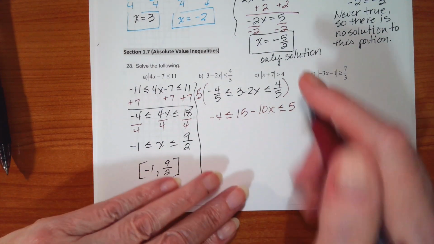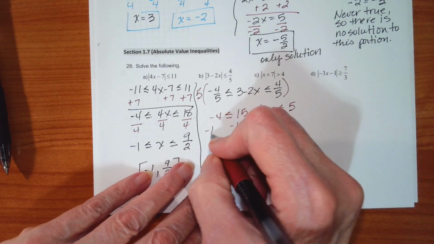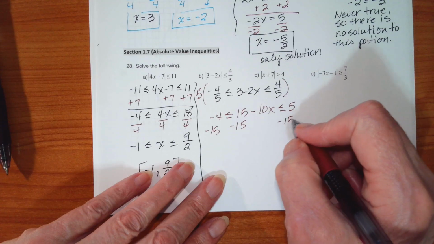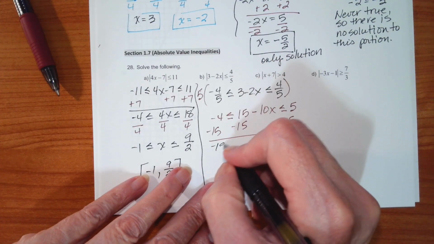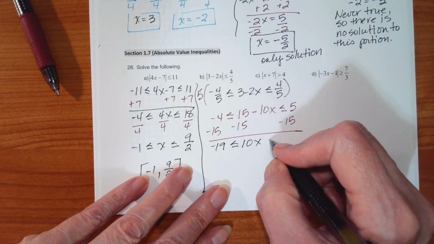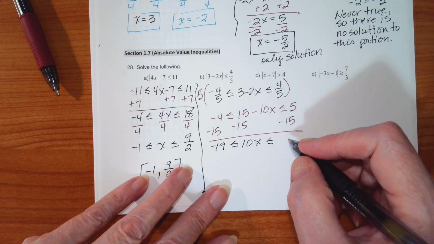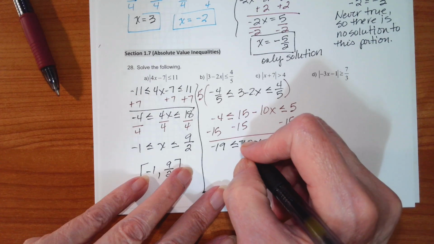Okay, got to get this in the middle, this by itself. So let's subtract 15 from all 3 pieces. So that gives me negative 19 is less than or equal to negative 10x is less than or equal to negative 11. Oops, I forgot my negative sign here.